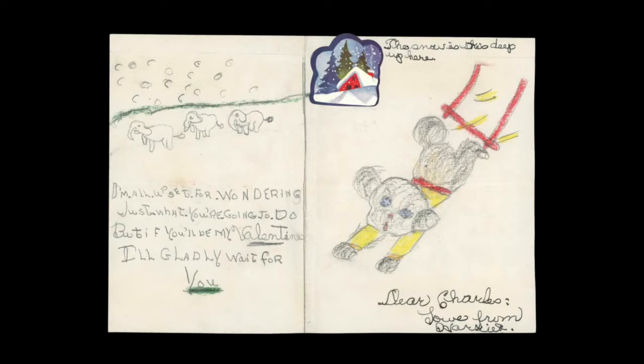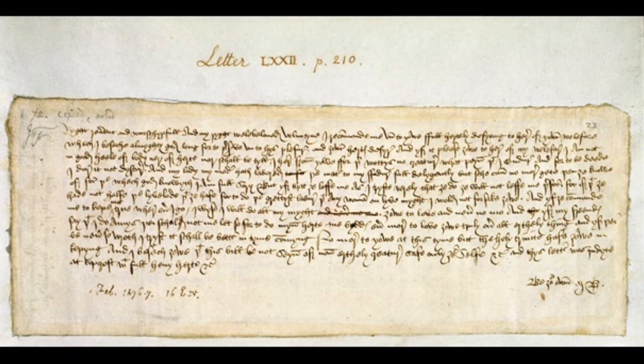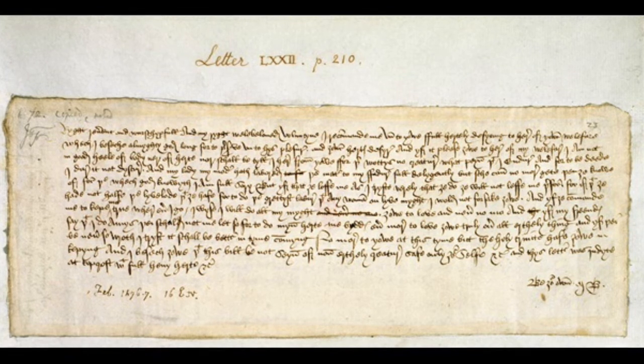The handmade card features an animal hanging on a trapeze saying, "Don't keep me in suspense, Valentine." The inside of the card features a winter sticker and note claiming, "The snow is this deep up here." She also included the poem underneath some very well-drawn elephants. "I'm all upset for wondering just what you're gonna do, but if you'll be my Valentine, I'll gladly wait for you."